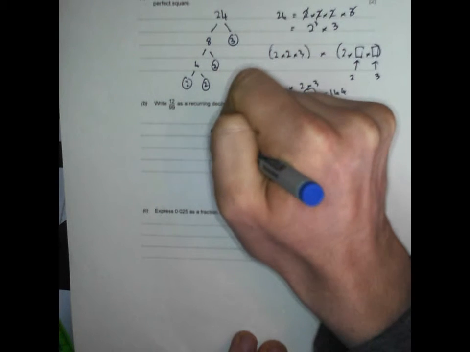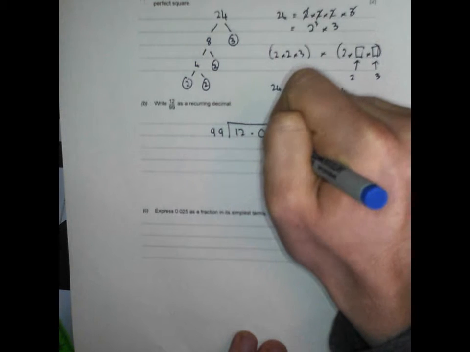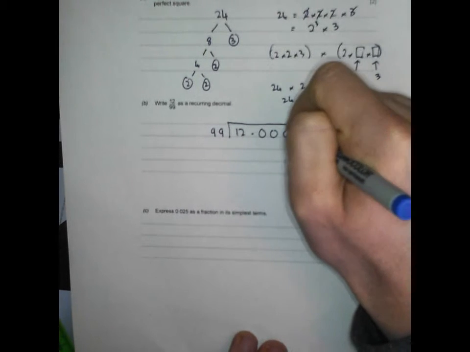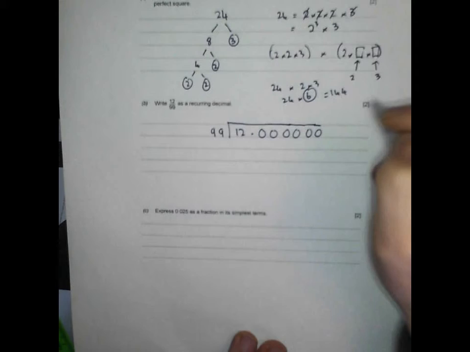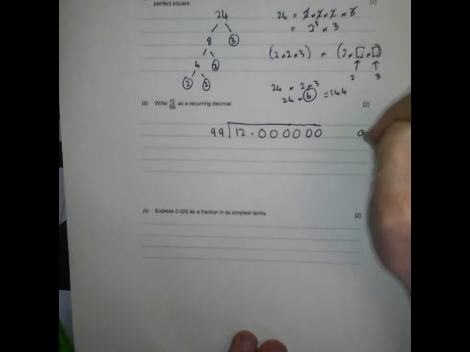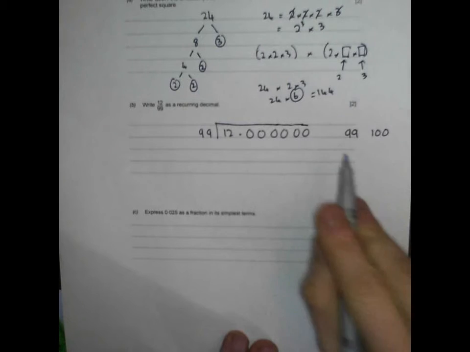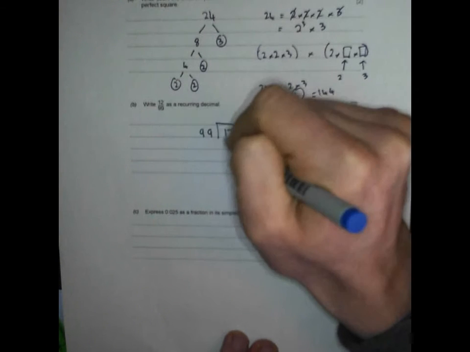So I've got 99 and I want to see how many times it fits into 12. And I'm just going to build myself up a load of zeros just in case, see how many I need. And if you're doing 99 divided into something, it's worth getting your head around the 99 times table. And the 99 times table isn't too bad, because it's just like the 100 times table, but on the first time you take 1 off, and then on the second time you take 2 off, and then on the third time you take 3 off. And I think, to be honest with you, that might be all we need for this one, but let's have a look. How many times does 99 go into 12?